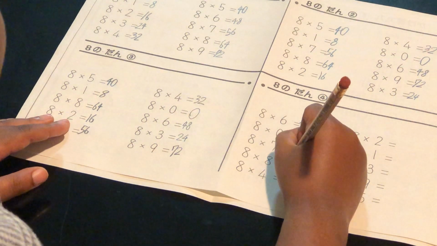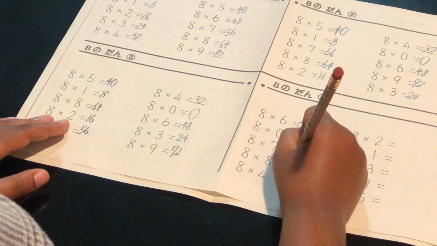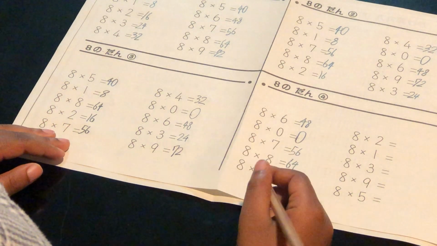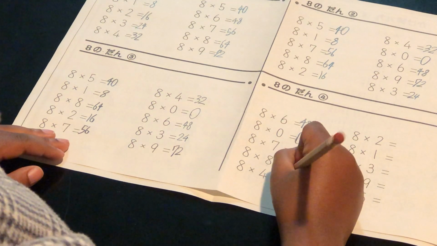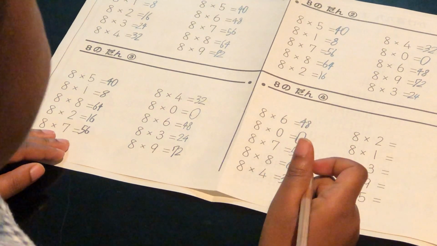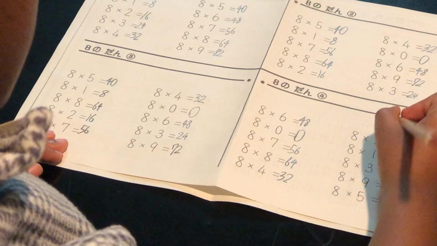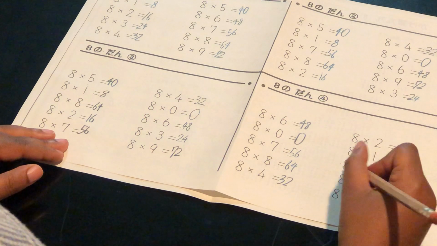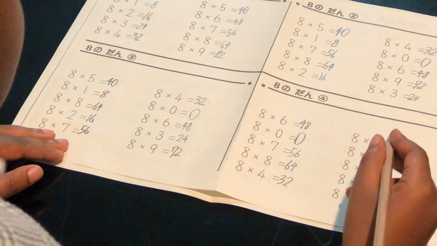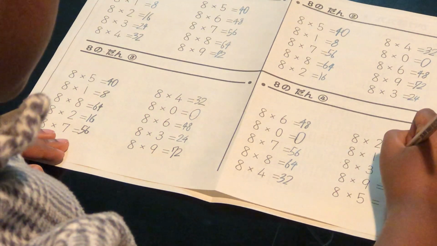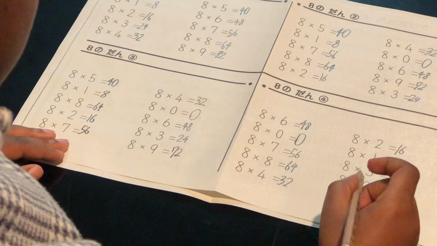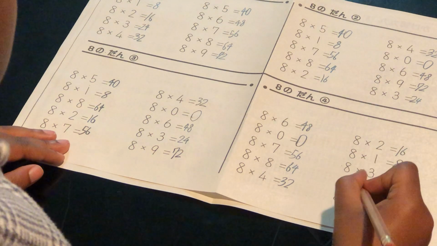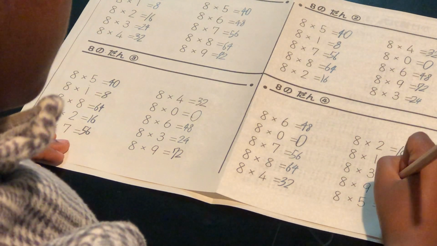Yeah, great. 64. 8 times 4 is 32. 8 times 2, yeah, you're correct again. 16. 8 times 1, another correct answer, 8. 8 times 3? Yeah. 24. 8 times 9? 72.